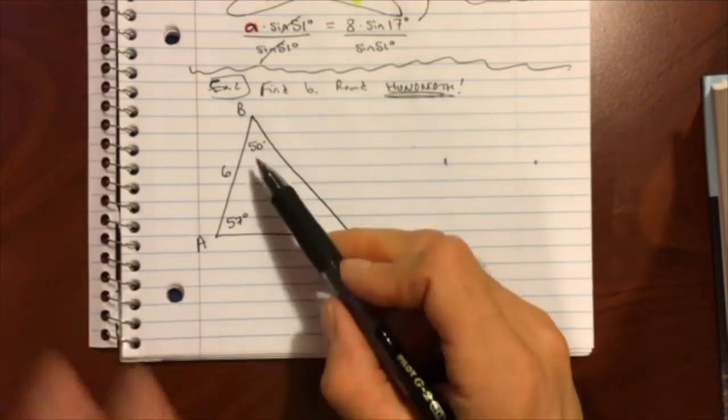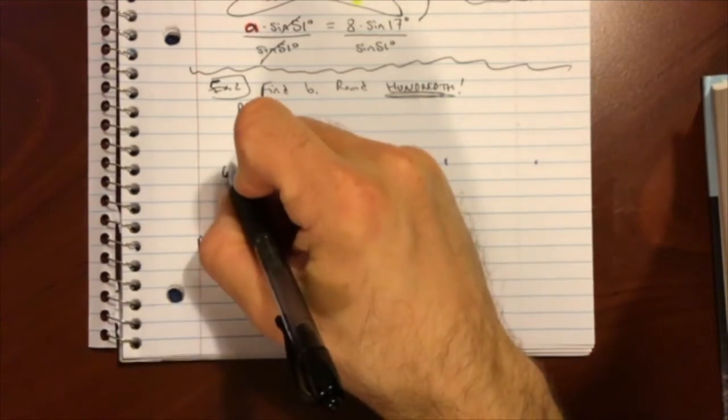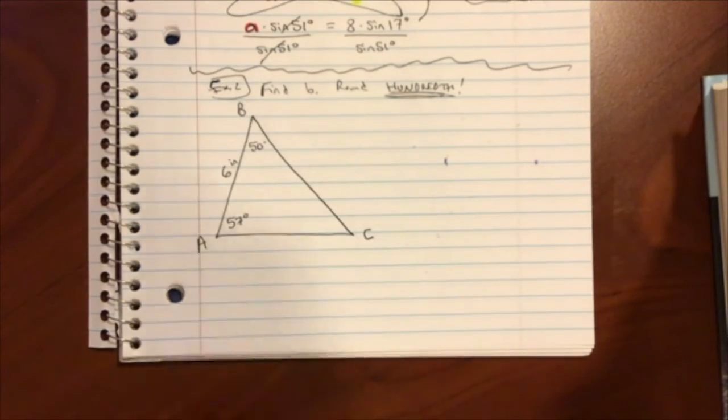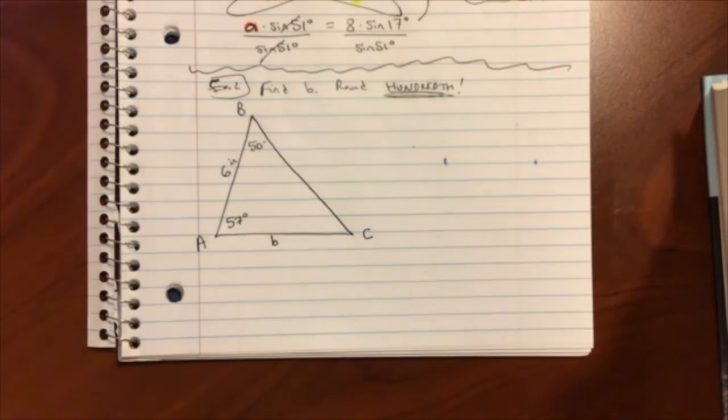57 degrees. All right, so there's 50, there's 57. That side is 6. Let's put some units in there, inches. And here is little b, ladies and gentlemen.